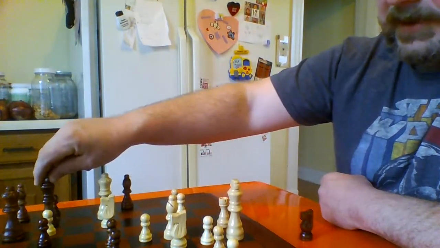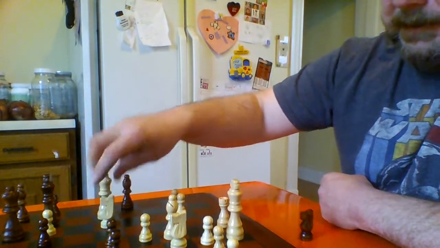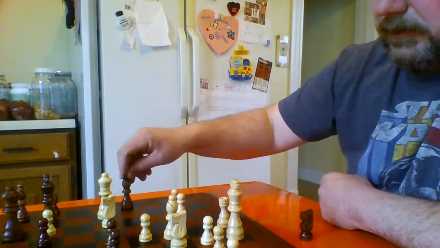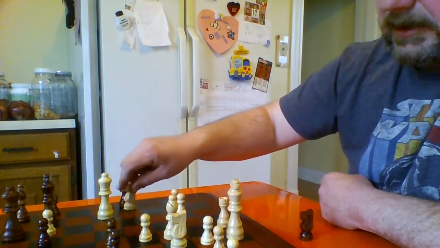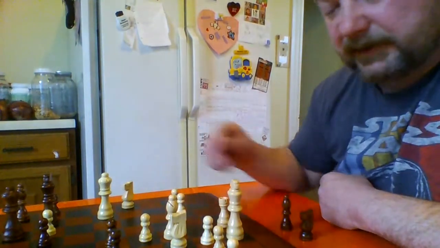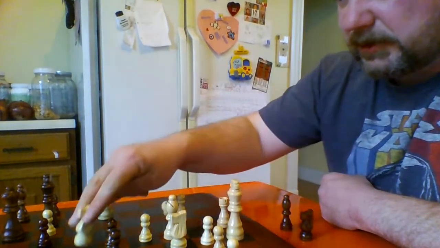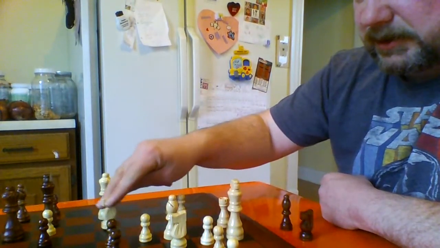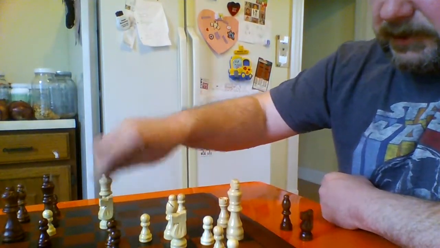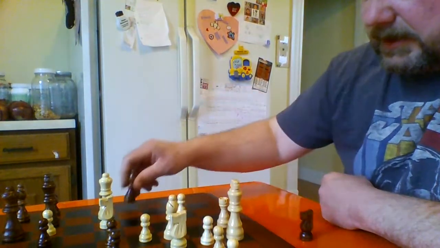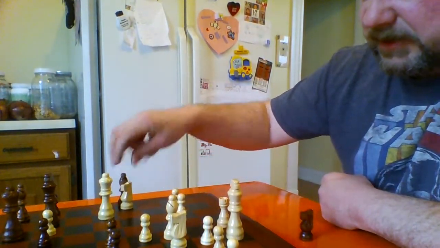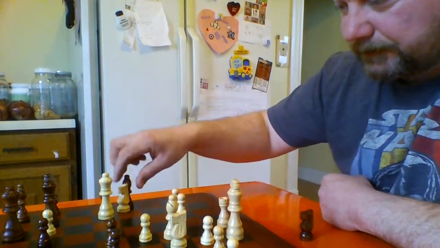So after he moves out of check, I've still got my aim from my knight on the bishop, and I can take his bishop for free. He never had the chance to move it. When I got close to the king, I put him in check, or when I got close to his bishop, I was also putting him in check. And that left me the opportunity to then take his bishop after he moves out of check.